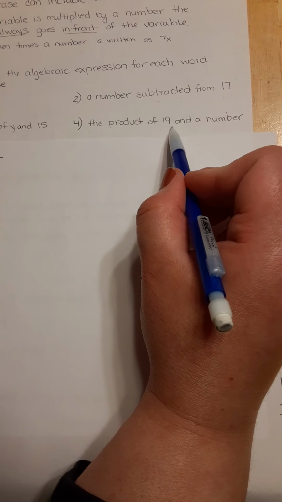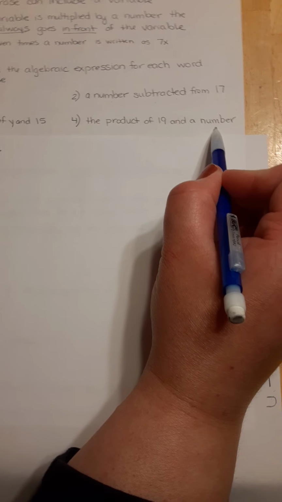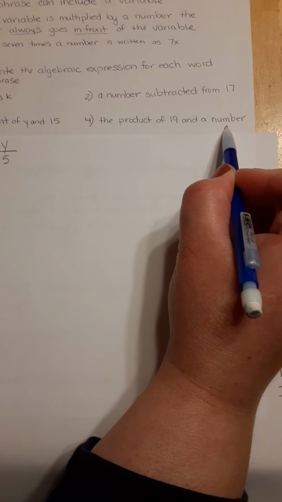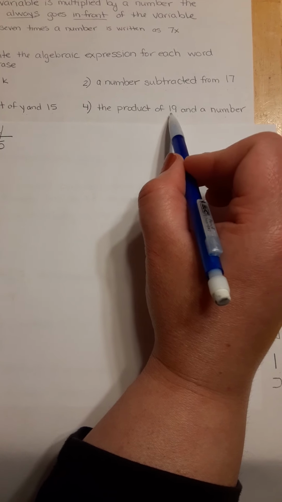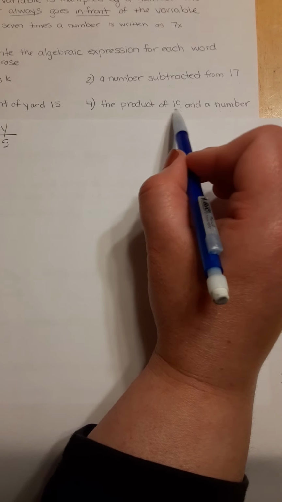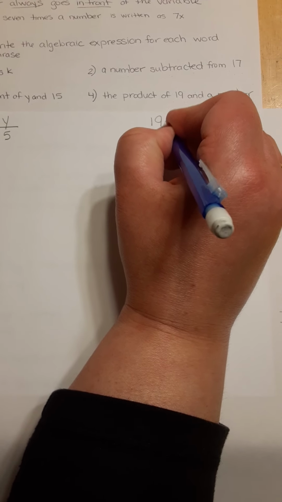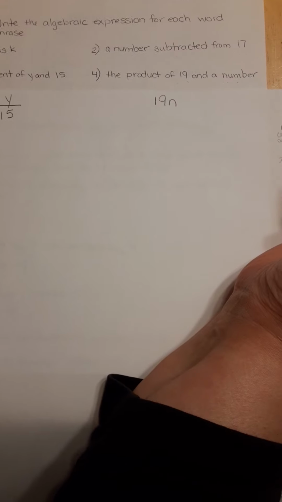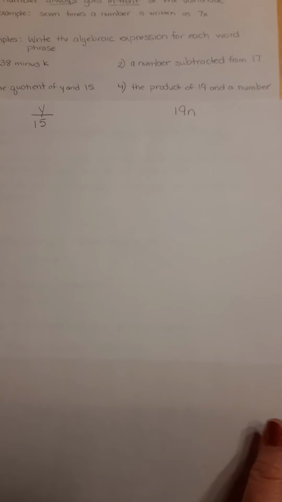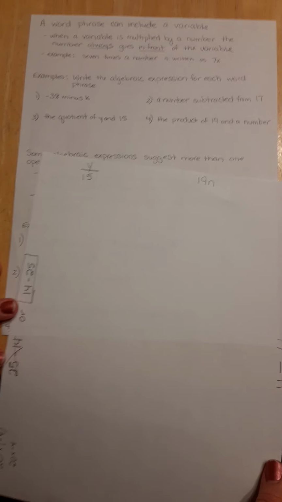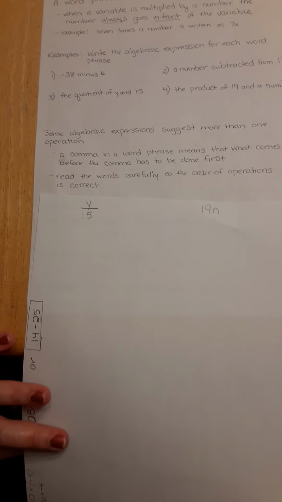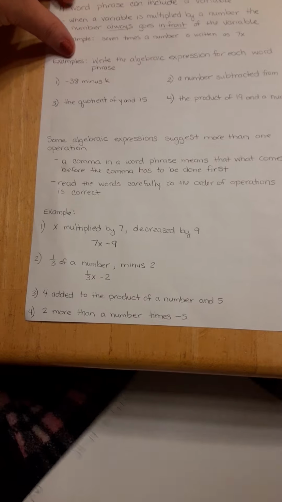Look over here to this one. The product of 19 and a number. Product means multiplication, and we have a variable and a number that we're multiplying together. So we're going to go simply 19 times n. Okay, so we're taking it baby step by baby step. Now we're going to increase some more here, and here we have the rest of our problems.